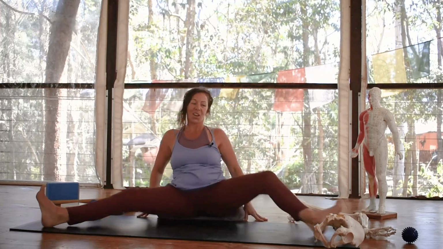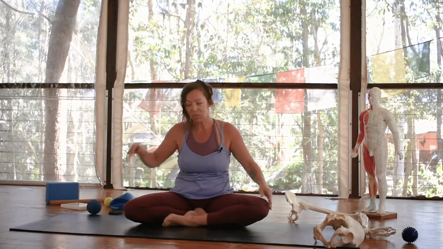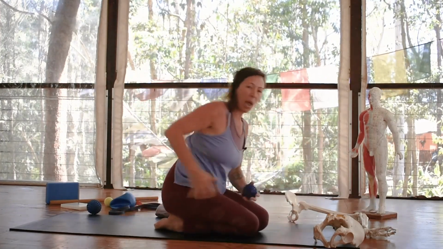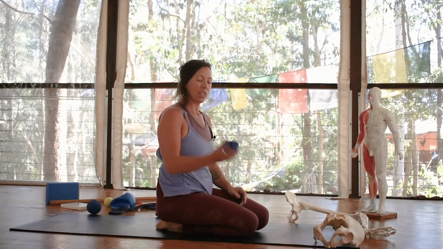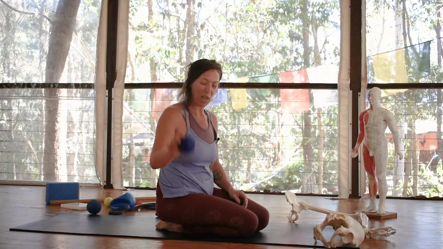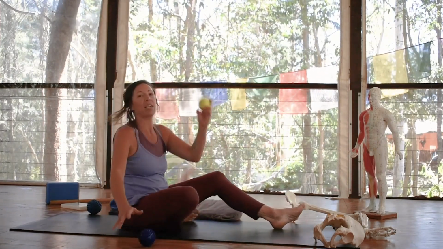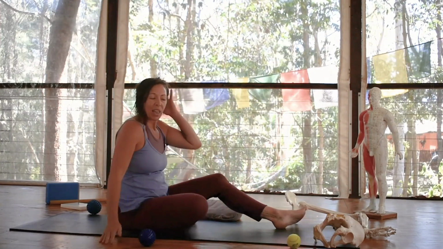And then the great one that I love that's really effective is releasing the glutes, which is all in the back of your hips here. To release the glutes, you can use one of these spiky balls. You can also use a tennis ball, maybe even a golf ball.